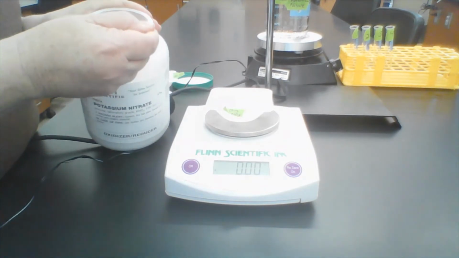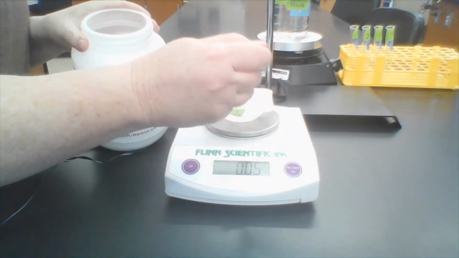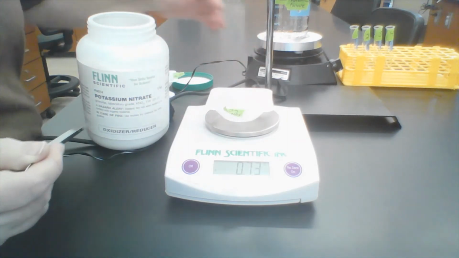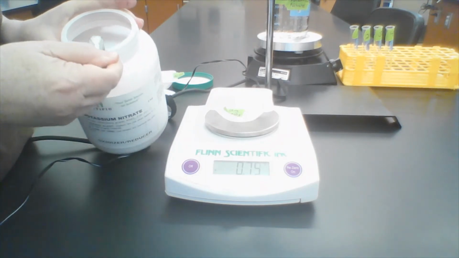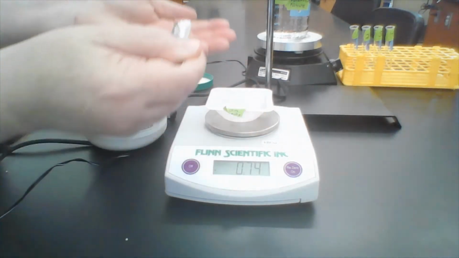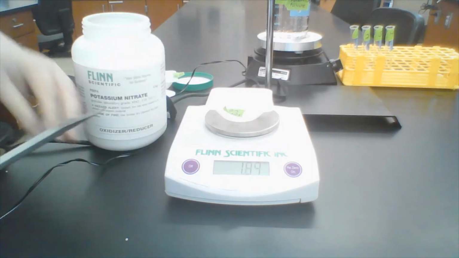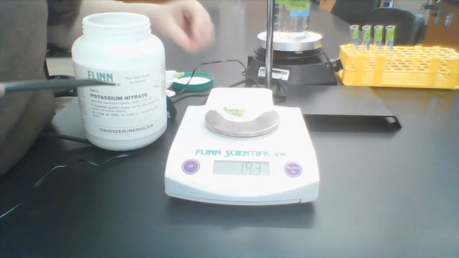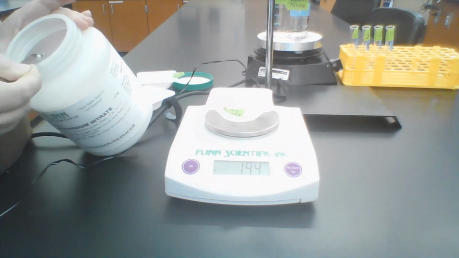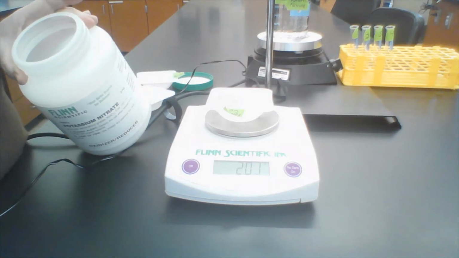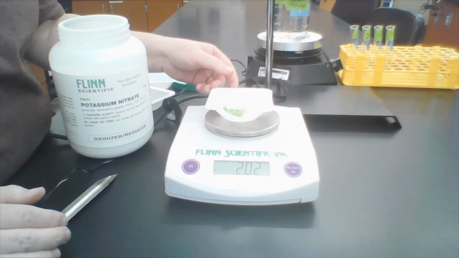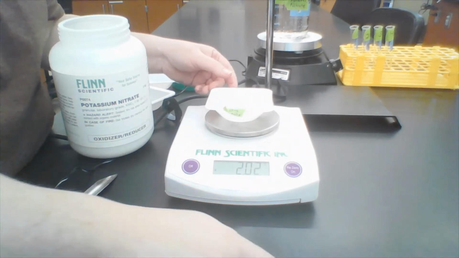And now I'm going to, ever so gently. Potassium nitrate comes as little balls. Let me see if I can show you. They slide off the spatula very easily. We have 1.93, so I need just a little bit more. Okay, there's my 2 grams. I will not show you how I weigh the rest of them because it's basically going to be the same.